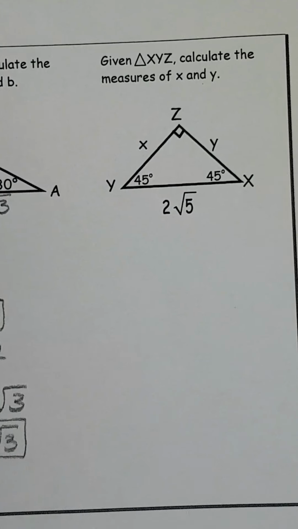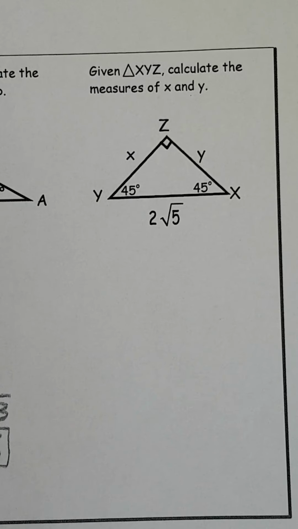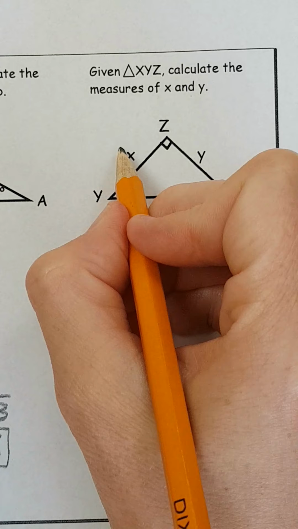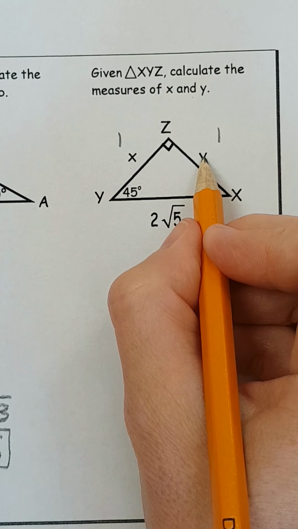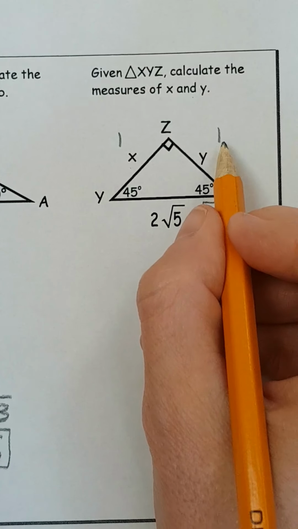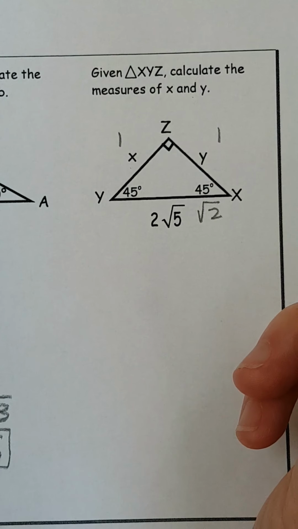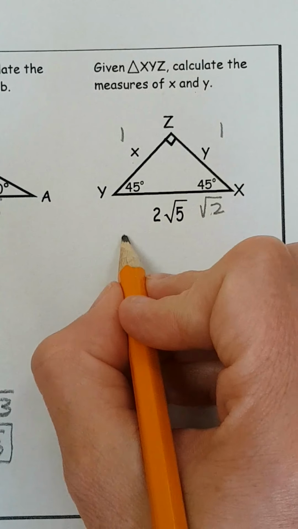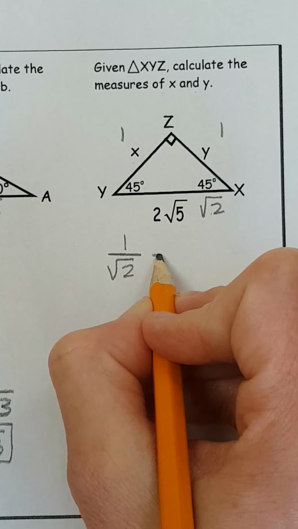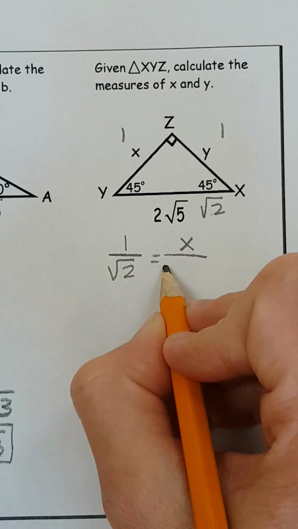Okay, last but not least, given triangle XYZ, calculate the measures of X and Y. Because this is a 45, 45, 90, we know that it's 1 to 1 to root 2. So we're not going to do 2 separate calculations for X and Y. We're going to calculate one of them, and Y is the same thing, right? So now we're going to go 1 to root 2 equals x to 2 root 5.